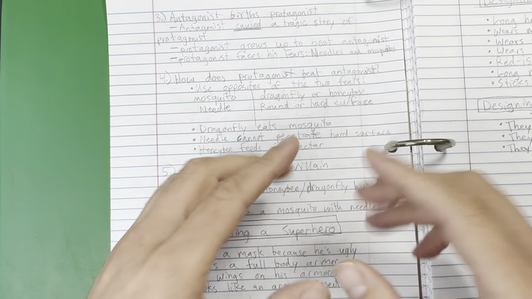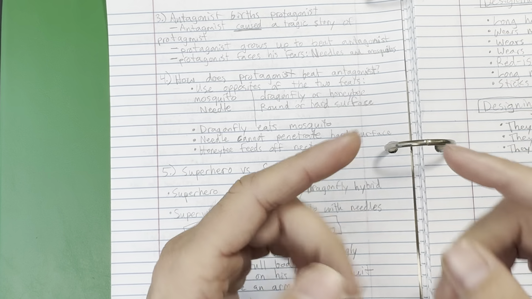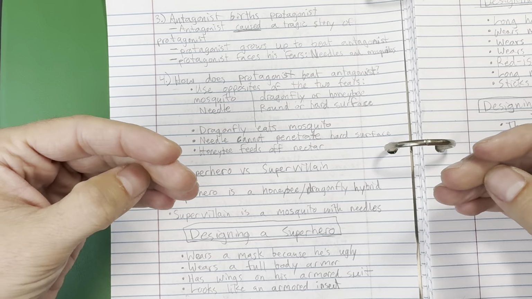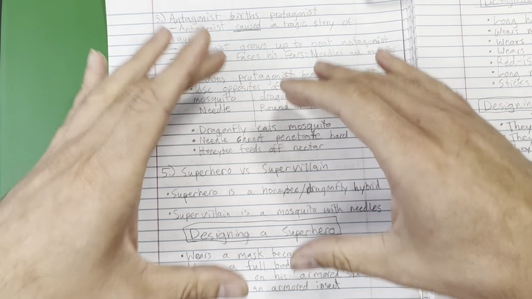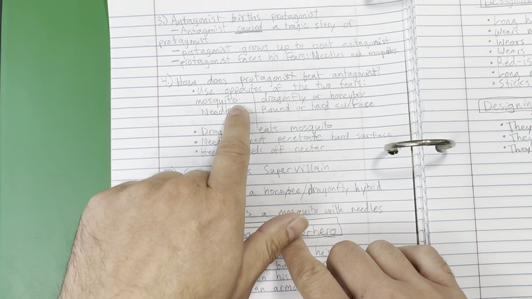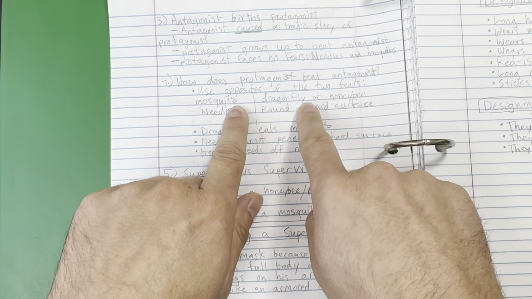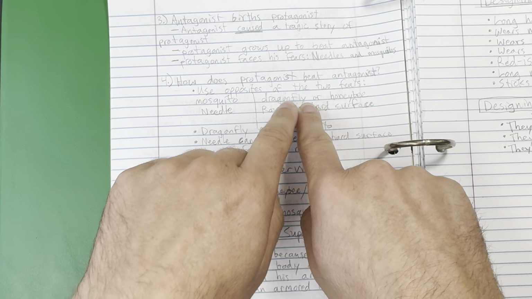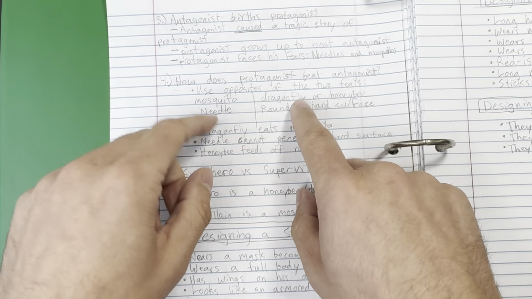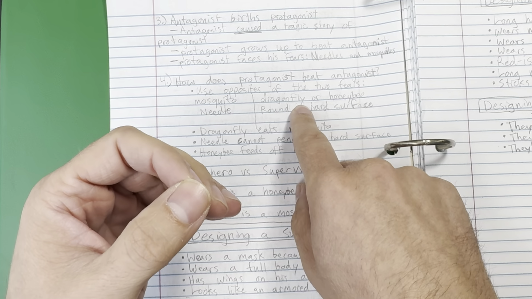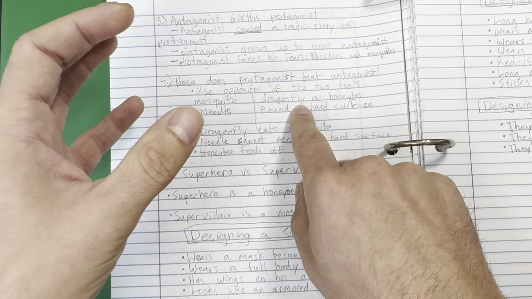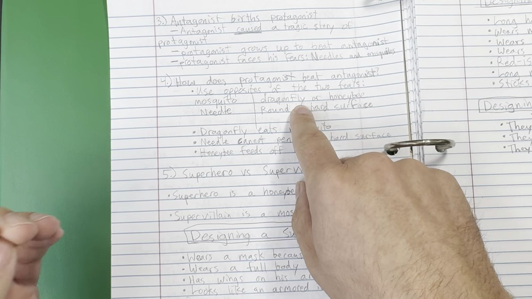Now, how does a protagonist become a superhero? Use the opposites of the two fears. We're going to create a new superhero here. So, the opposite of a mosquito is a dragonfly. Why did I say that? Because a dragonfly eats the mosquito. They're opposite. They don't drink blood from the victims. They eat the mosquitoes that drink blood from the victims.